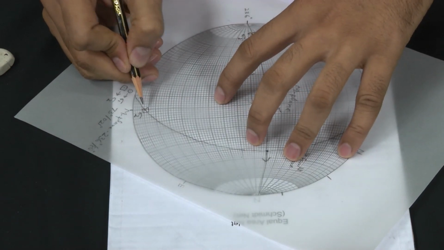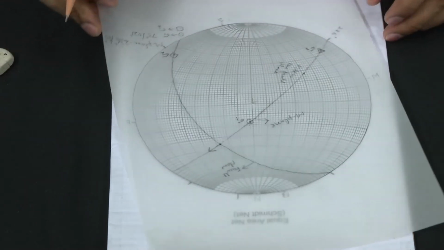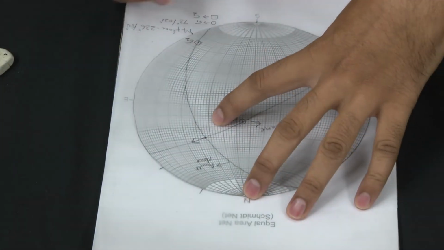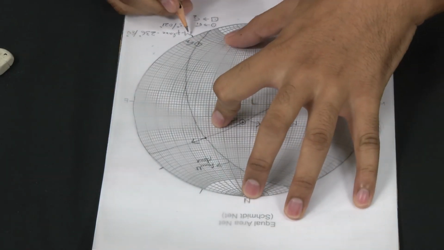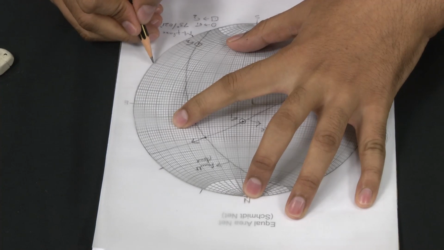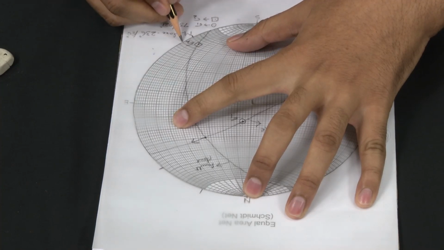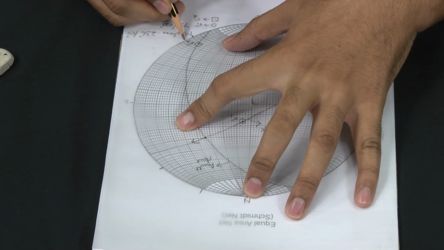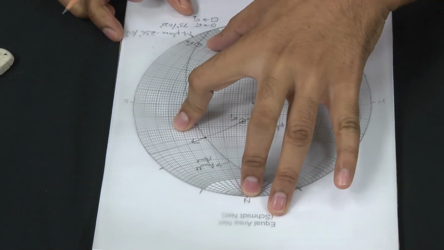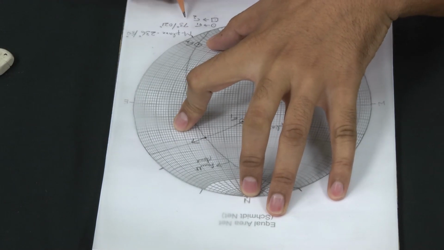The plunge is 11 degrees and the trend is 100, 110, 120, 130, 140, 142, 144, 146 degrees. So, the plunge is 11 degrees and the trend is 146 degrees.